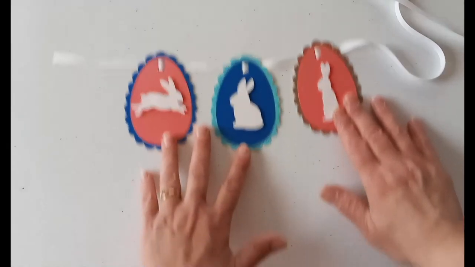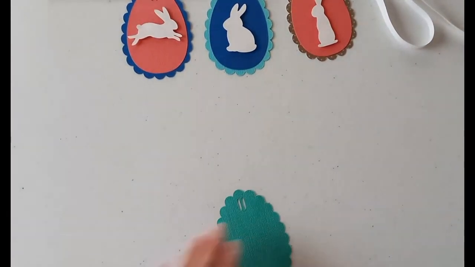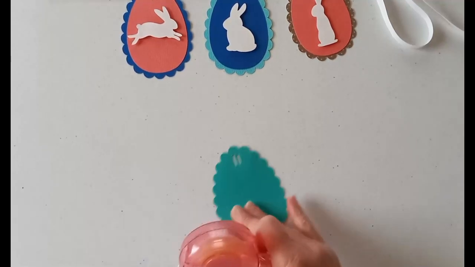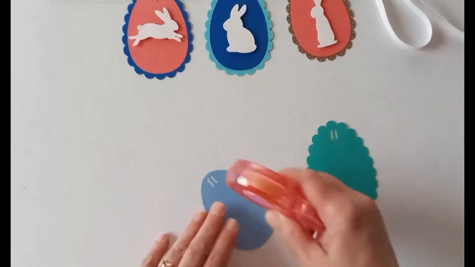So I have one cut out, and I just wanted to share with you how I assembled it. I have my scalloped egg, and I'm just going to add a little bit of this tape runner.